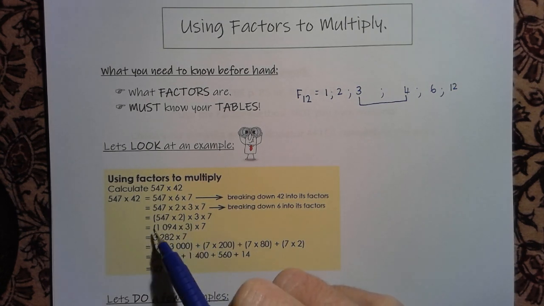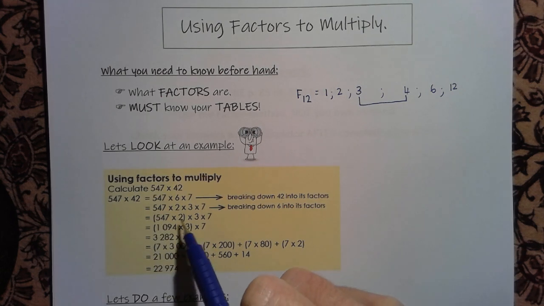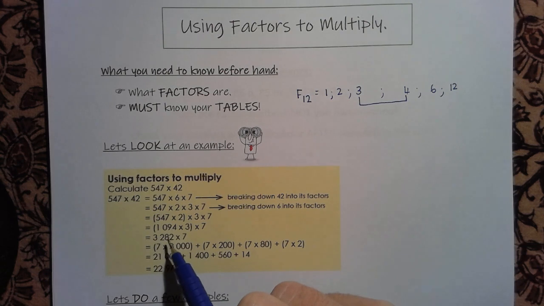So that's why they put that into brackets now. This is the part I have to do first. So times 3, you will get 3,282. Okay, then I still need to times with 7.